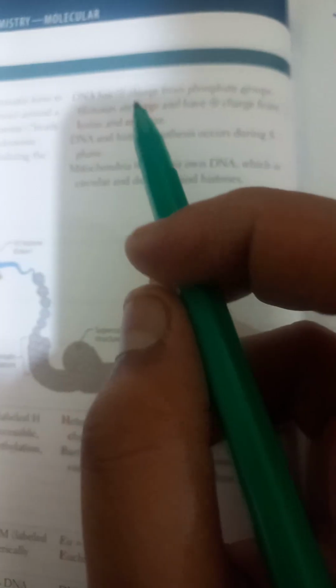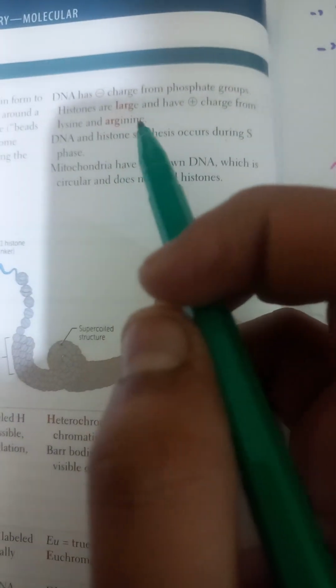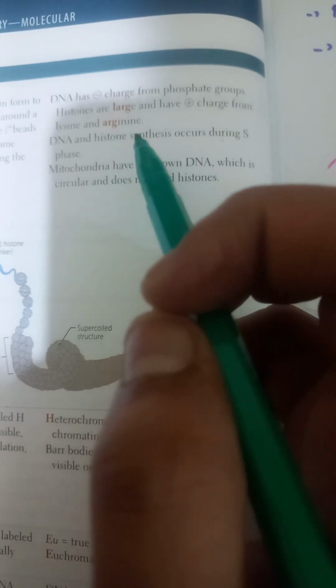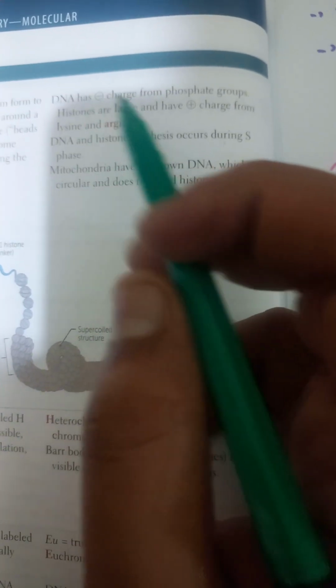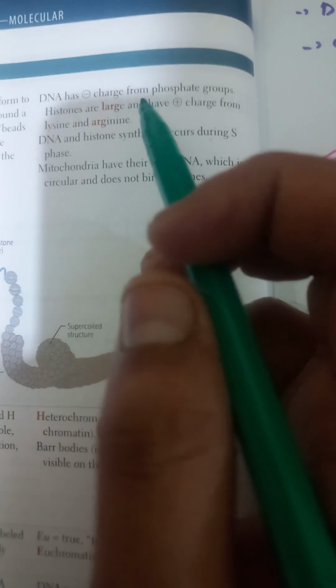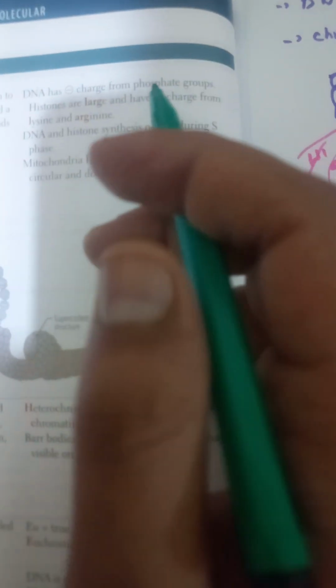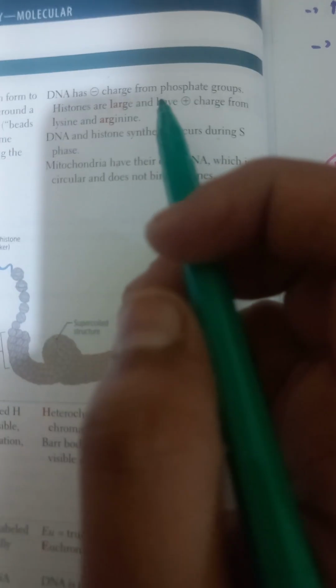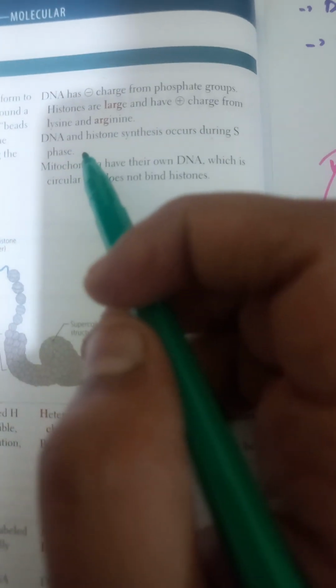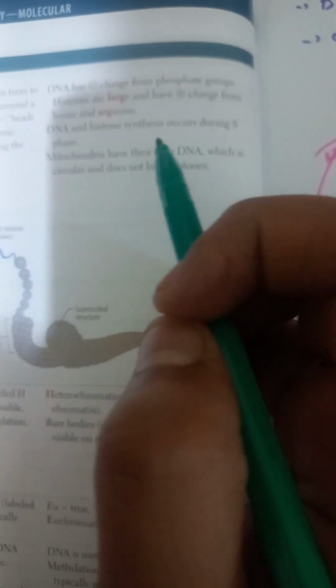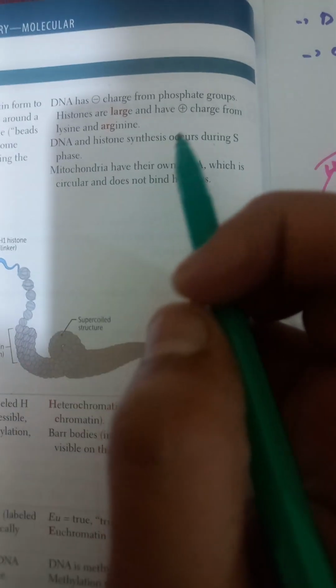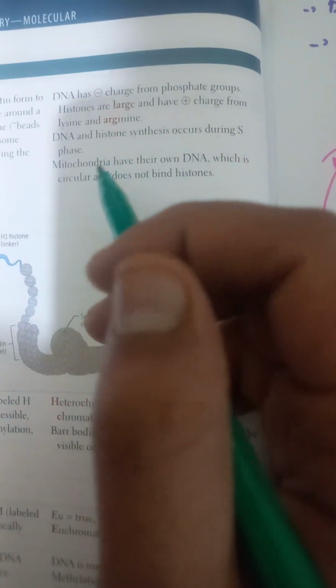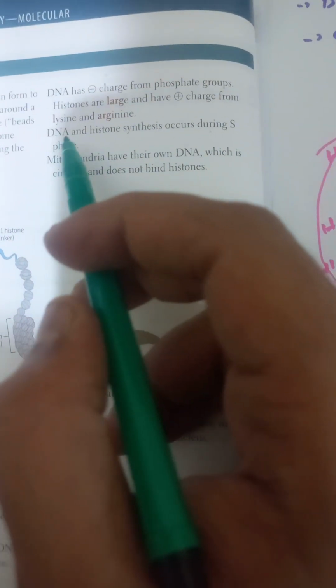Okay, so what is left here? DNA has negative charge from phosphate group. Histones are large and have positive charge from lysine and arginine group. So what does this mean? Positive and negative can combine, can form a bond. Okay, so there is nothing to discuss in here. Now DNA and histone synthesis occurs during S phase. This is during the mitosis and meiosis. So we will discuss this in detail in a separate lecture. This is not a part of chromatin structure.